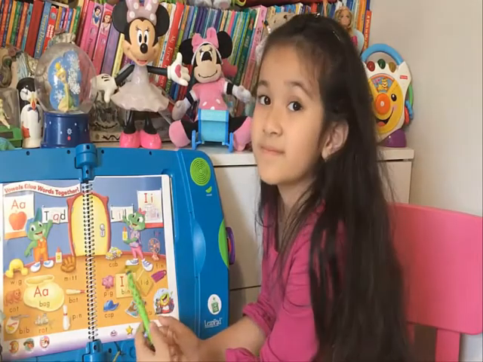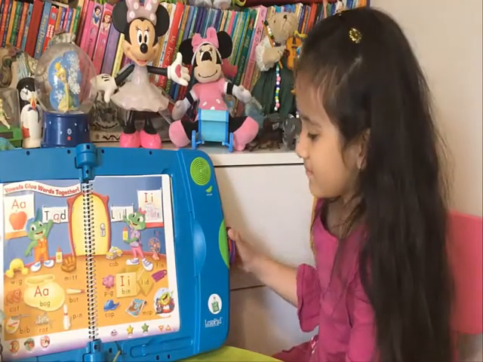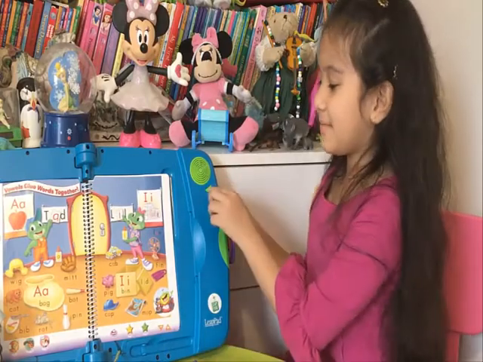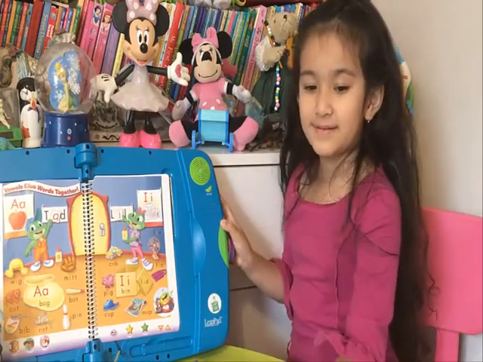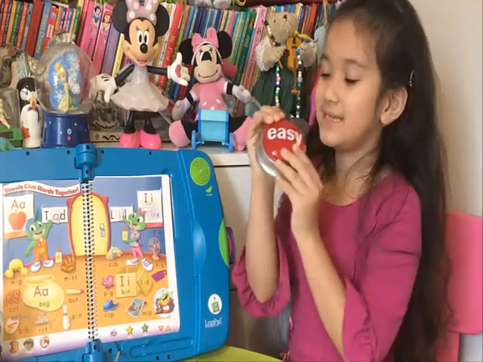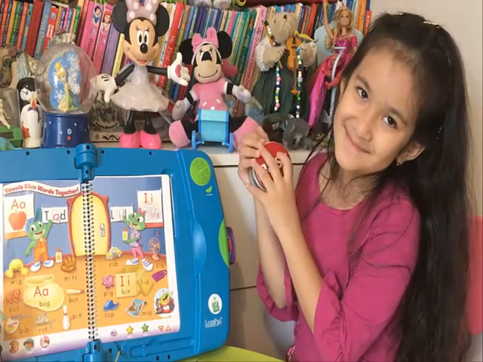Thanks for playing. To play again, touch the green star at the bottom of the page. This is fun. Okay, let me turn it off now. How about this button? That was easy.